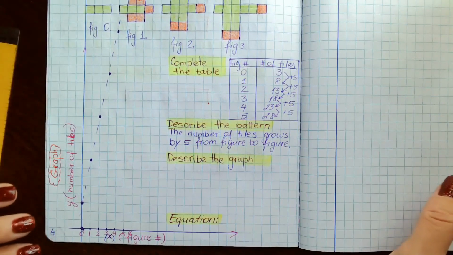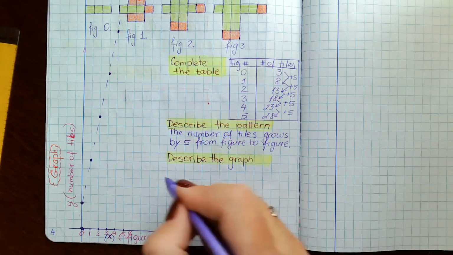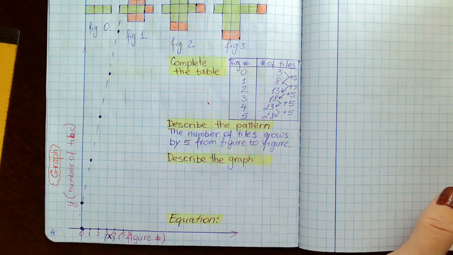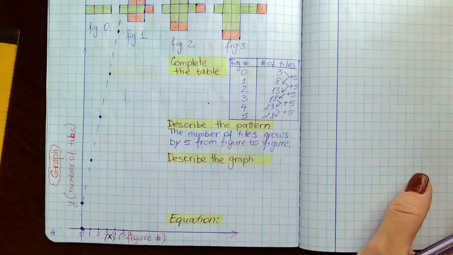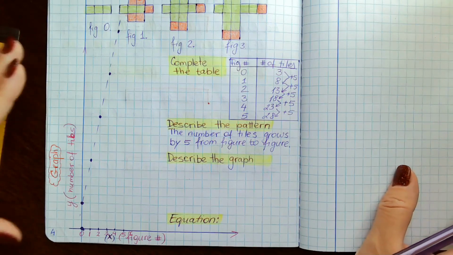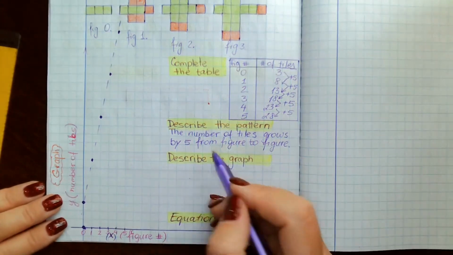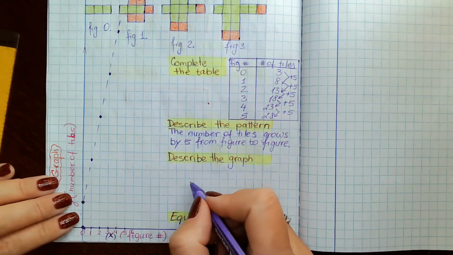So that's very important. So to describe the graph of this function, that is the visual of how it looks, it looks like a line that grows, and it starts at 0, 3, and it has this consistent growth. So let's come up with a nice sentence to describe the graph and put all the details in it.